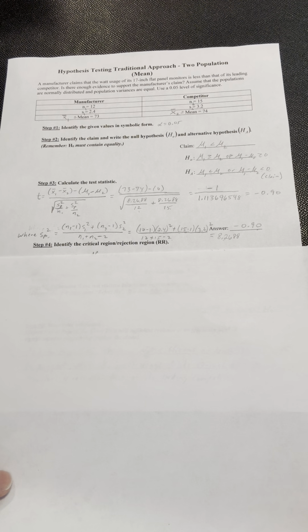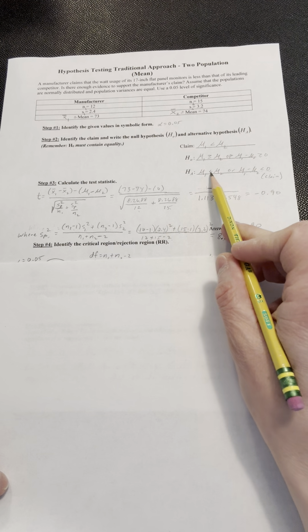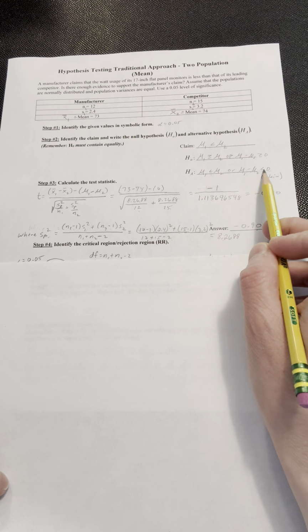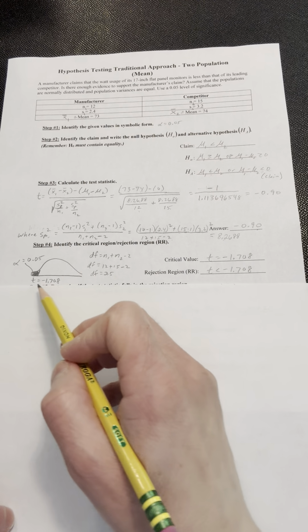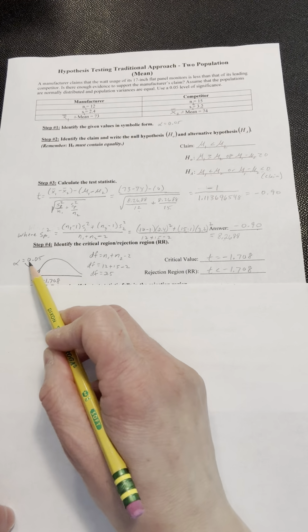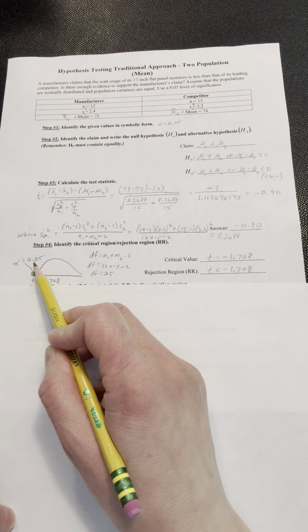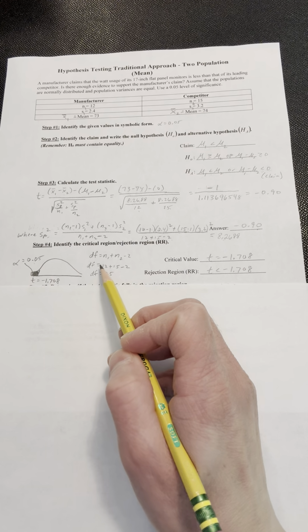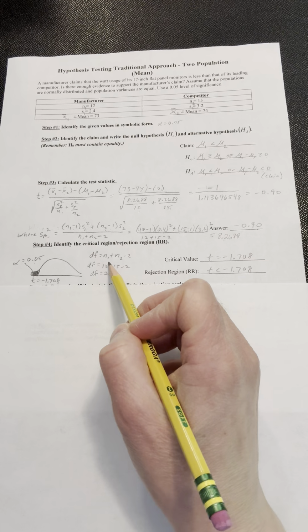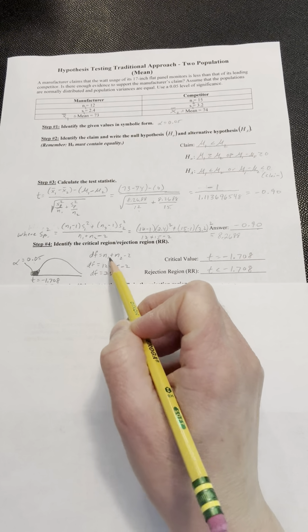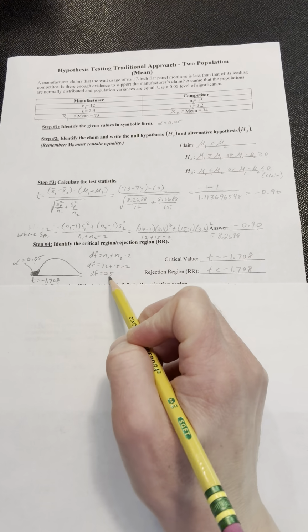Then we identify the critical value or critical region, the rejection region, in step 4. First we have to decide if it's a one or two-tailed test. Looking at the alternative hypothesis, it's a one-tailed test pointing to the left, so I shade in the left tail and put in our level of significance. The degrees of freedom for this test statistic is n1 plus n2 minus 2, which we already calculated in the denominator, and we got 25.